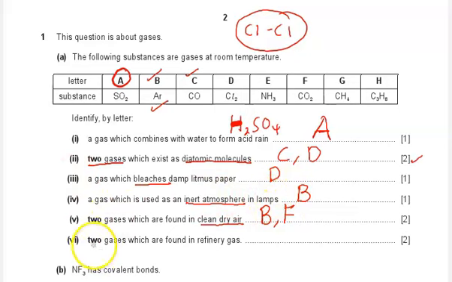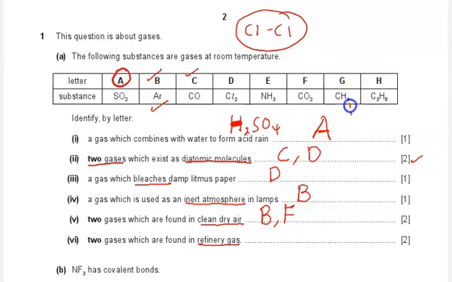Okay, two gases which are found in refinery gas. This is related to oil and natural gases. So here should be methane, and this all is carbon. So we will have G and also H. So here's another 2 marks. Okay, now we move on with the next question.